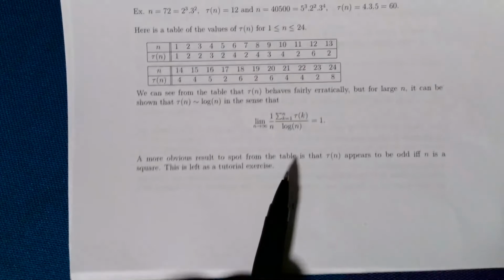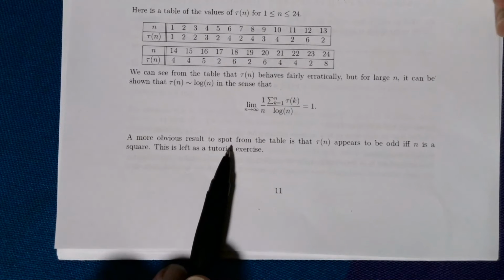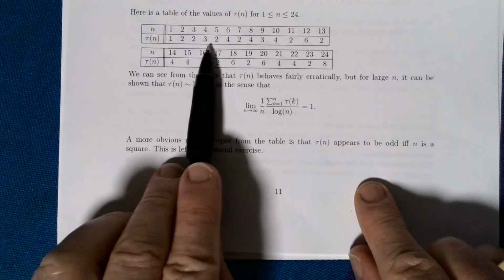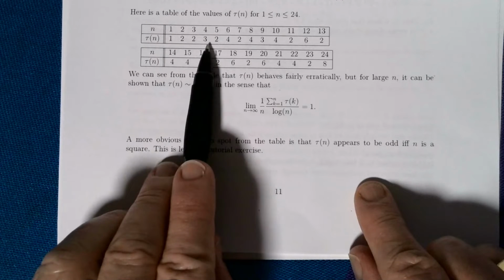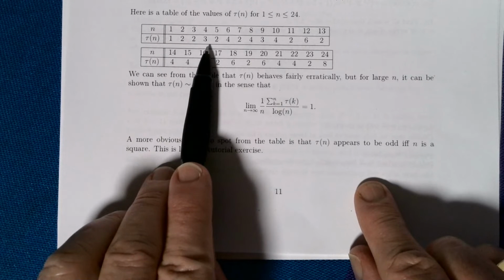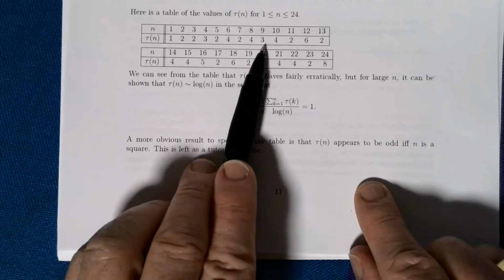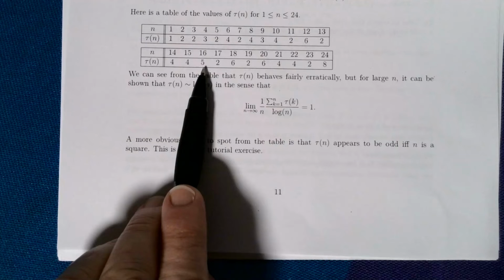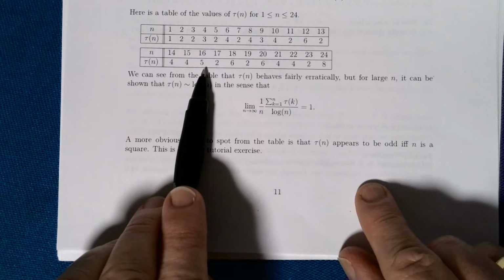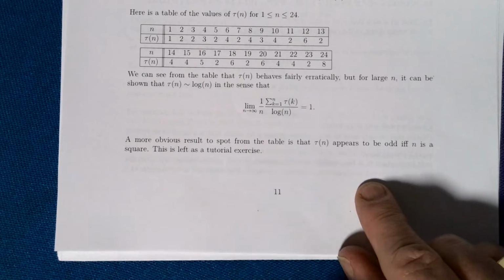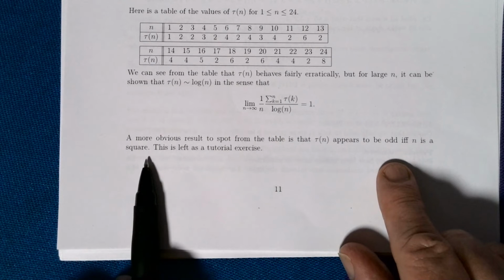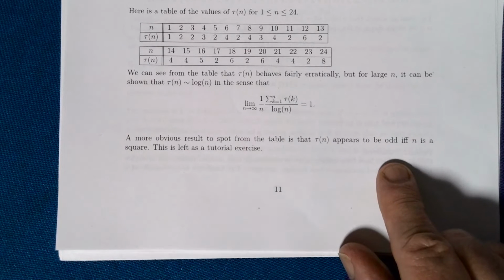A more obvious result that you can spot from the table is to ask, well, when is tau of n odd? So you look along, well, that's 4, that's odd there. There's 9, that's odd. There's 16, tau of 16 is odd. And that's it in the table there. And you might guess that tau of n is odd if and only if n is a square. And I'll leave you to have a go at proving that one yourself.